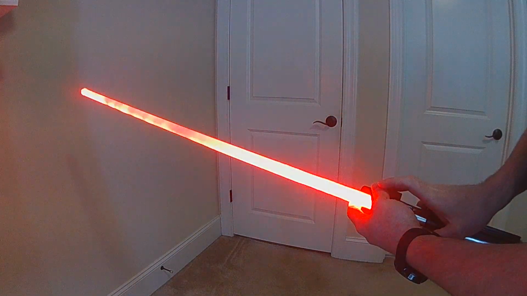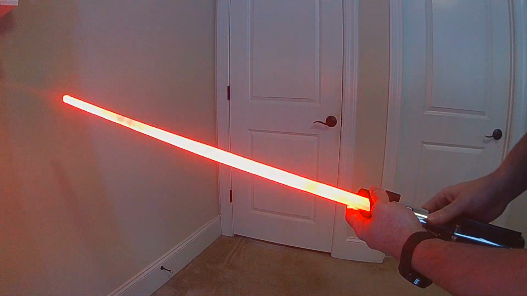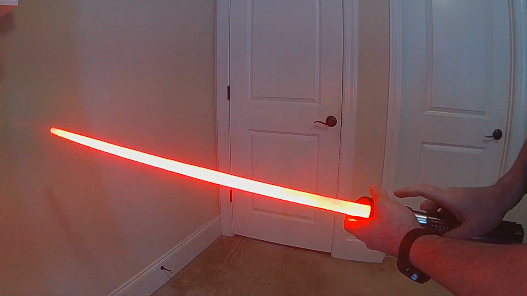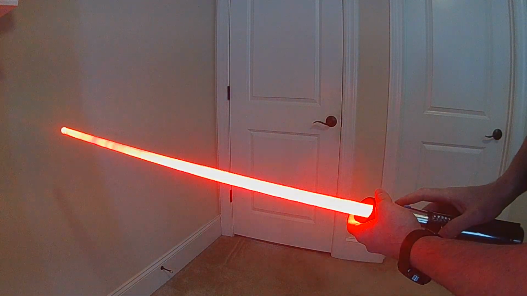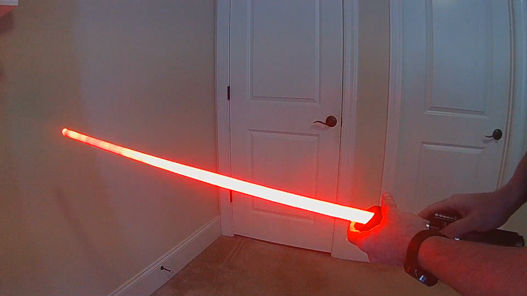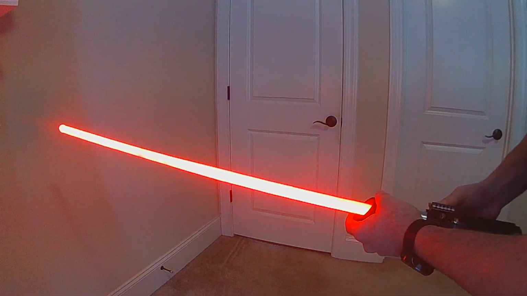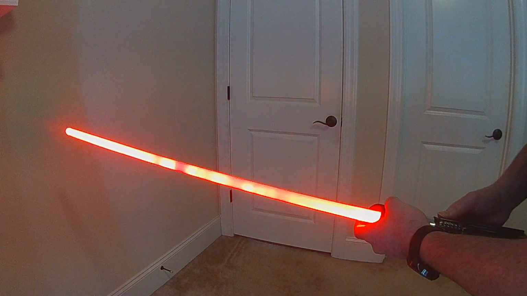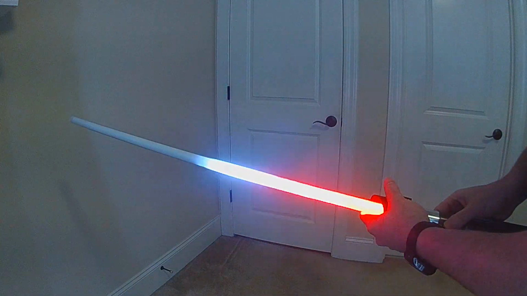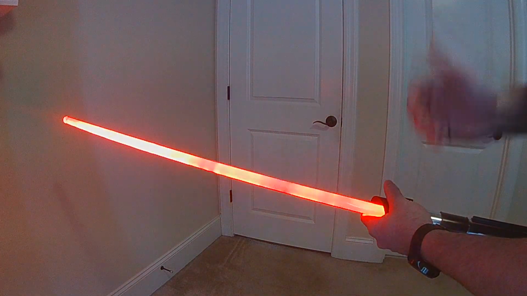So I'm going to go into ignition time. So now I can make my ignition go a little bit longer by turning. So it'll slow down as I turn. So if you like a longer, slower ignition, you can increase the time. If you want to have a faster ignition, you can decrease the time. And the way it's set up is every turn, left or right, changes the speed by 100 milliseconds.